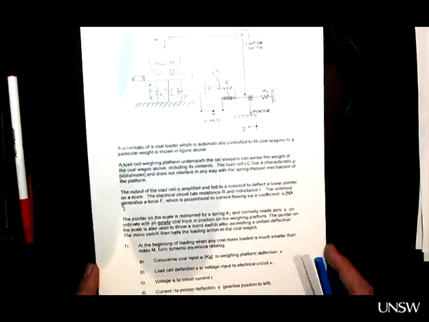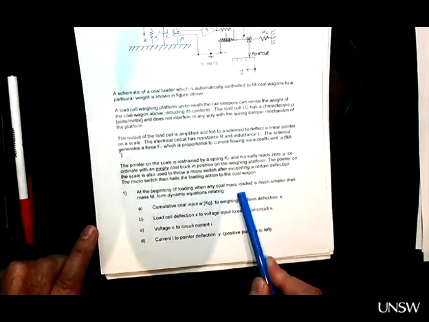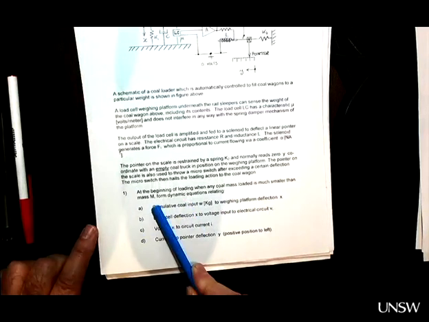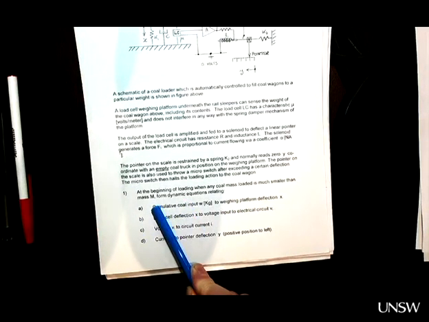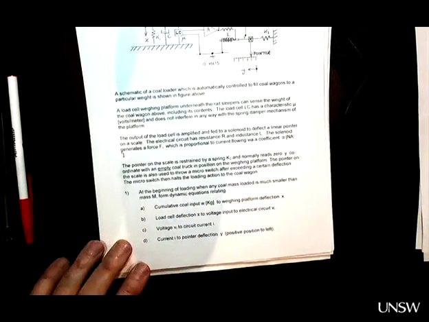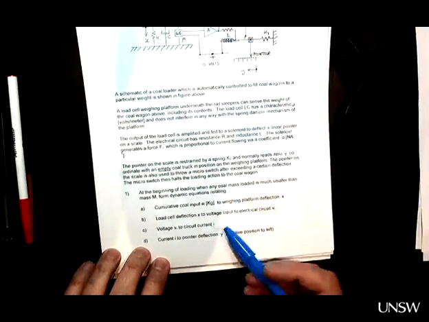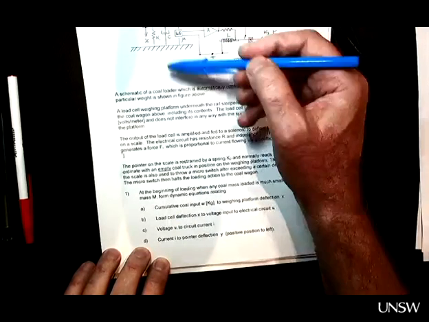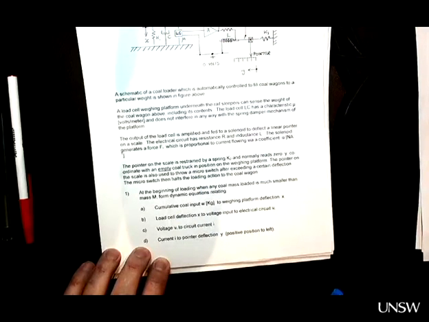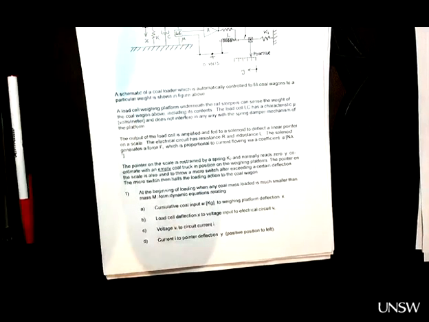So at the beginning of loading, when any coal mass loaded is much smaller than mass m, otherwise negligible, form dynamic equations relating the cumulative load W in kilograms to the deflection X. Dynamic equations means only time domain, only differential equations. So how is this platform going to move as a result of the loading input, W?